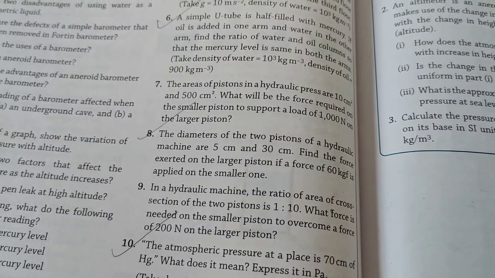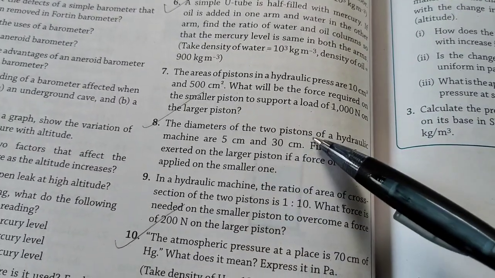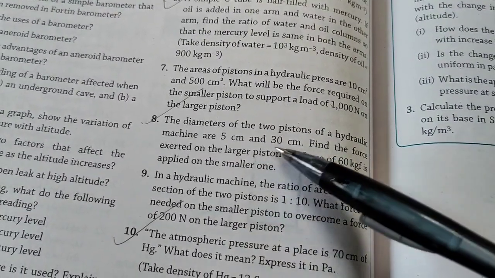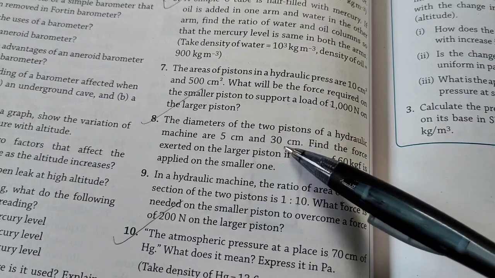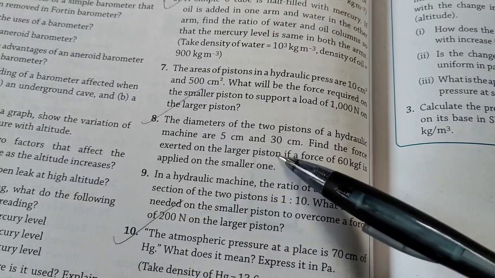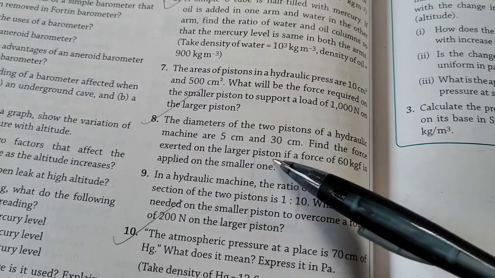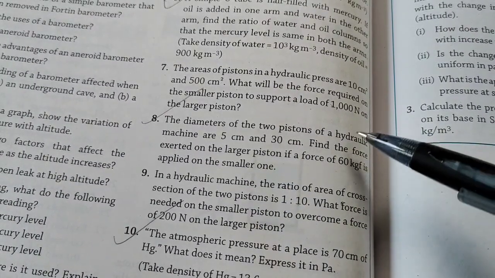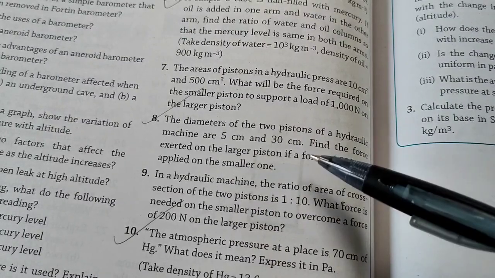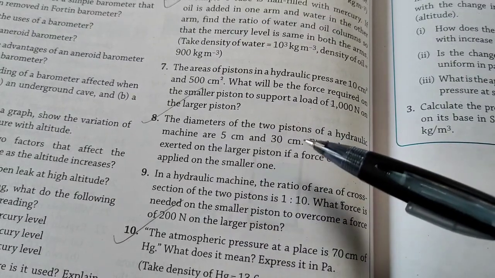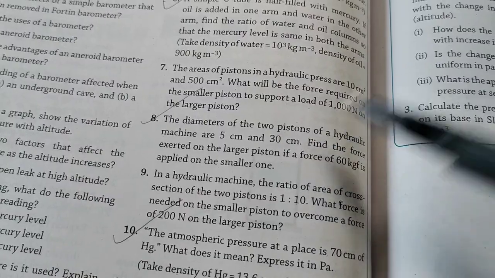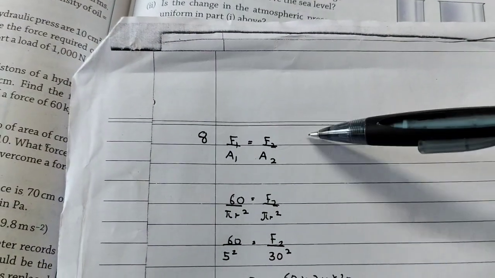Now the eighth sum. The diameters of the two pistons of a hydraulic machine are 5 centimeters and 30 centimeters respectively. Find the force exerted on the larger piston if the force of 60 kgf is applied on the smaller one. Definitely the force on the larger piston will be larger than 60 kgf, because the principle of hydraulic machine says that a smaller force on a smaller piston produces a larger force on the larger piston, although the pressure remains the same. So if pressure is the same, then F1 upon A1 is equal to F2 upon A2. That's Pascal's law.